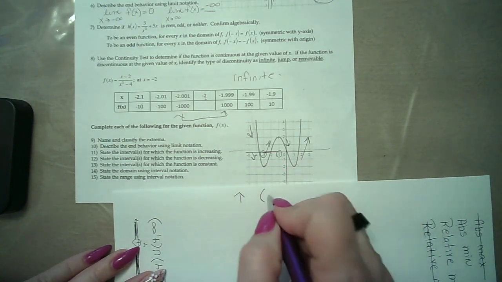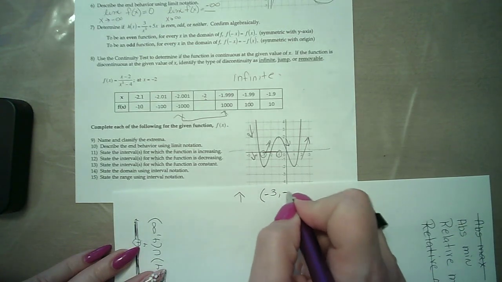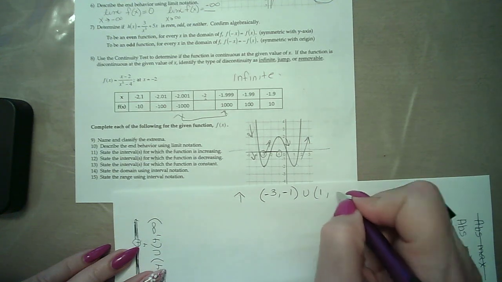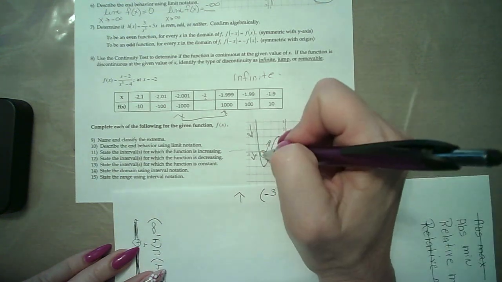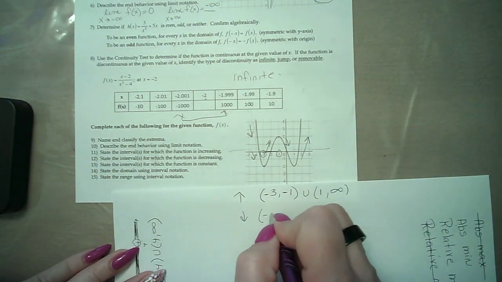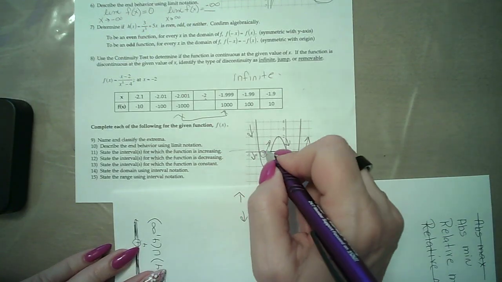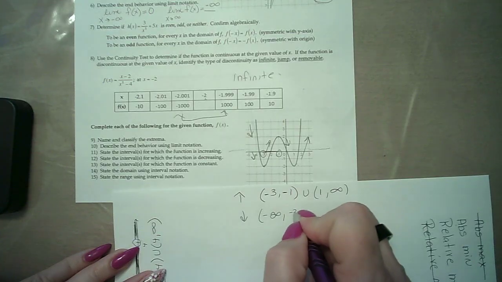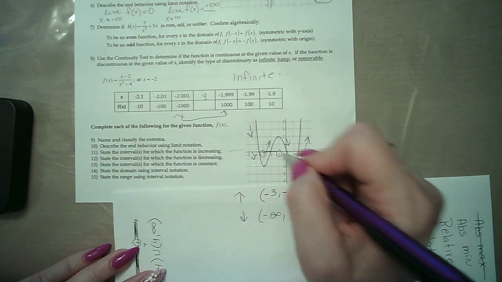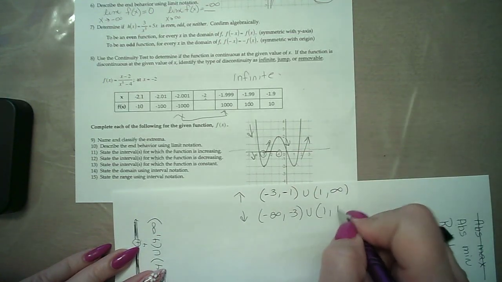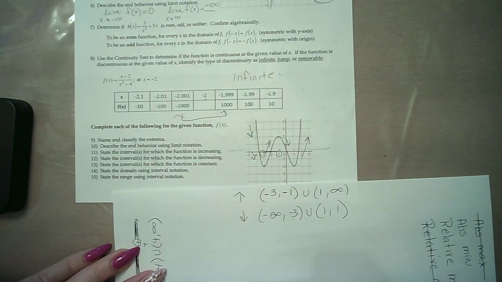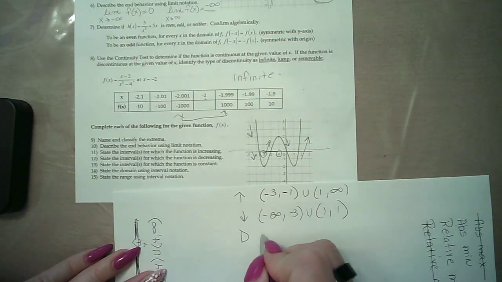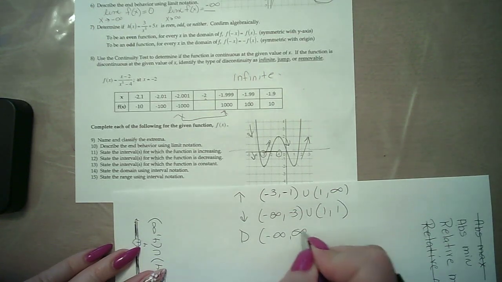You always go left to right, and you always use soft brackets. It's increasing from 1 to infinity. It is decreasing from negative infinity to that 3. Okay, remember, we don't want the y, we only want the x's. And it is decreasing from 1 to 1, and it's not constant anywhere. The constant level off. Okay, my domain here is from negative infinity to positive infinity.